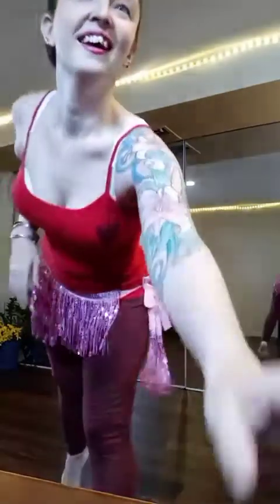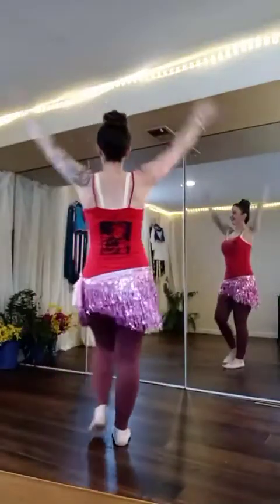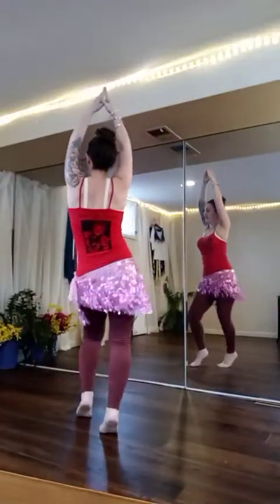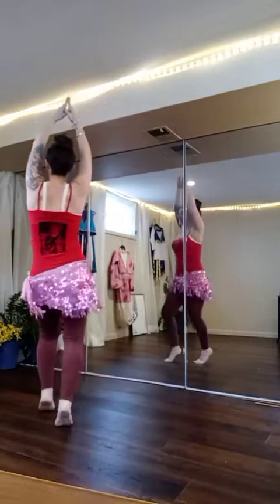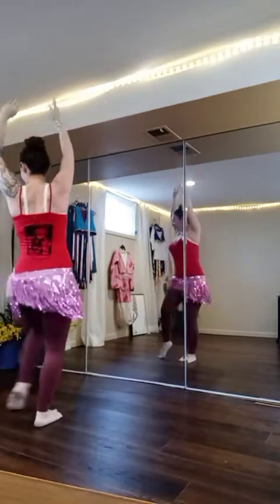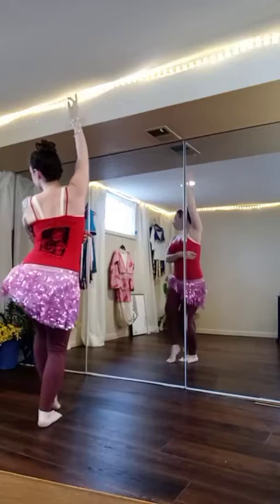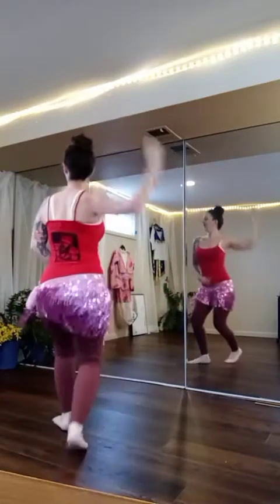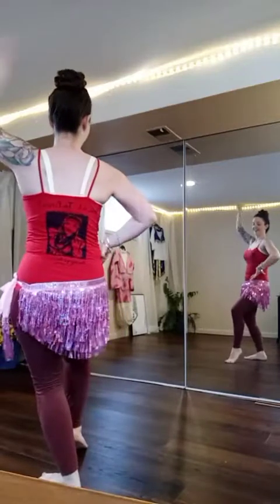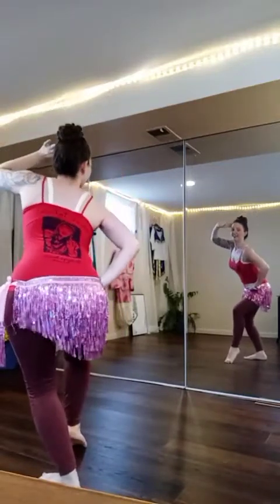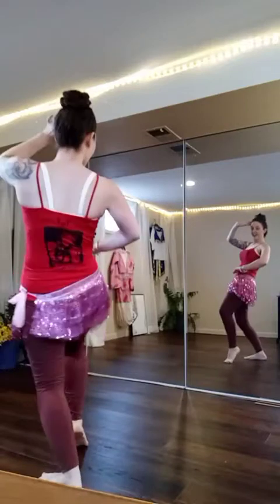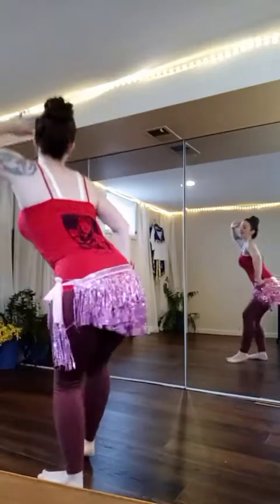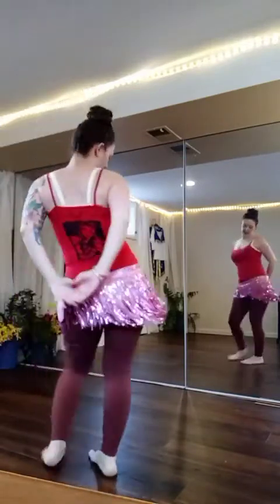One more time. Horizontal. Twist. See if you can try and turn around yourself with this one. Bend forward. Drop, drop. Release that left foot, step.